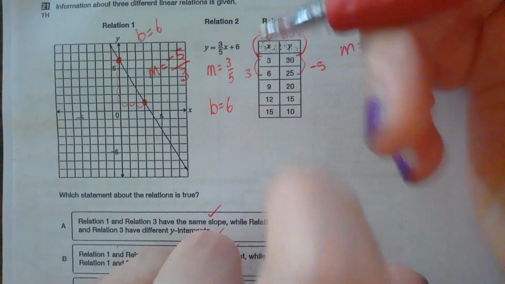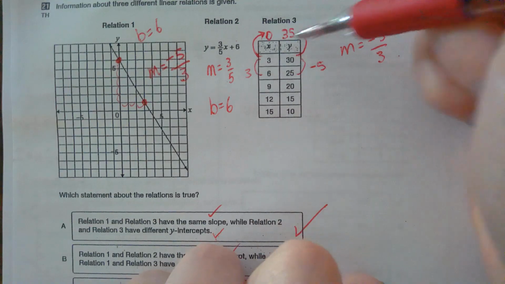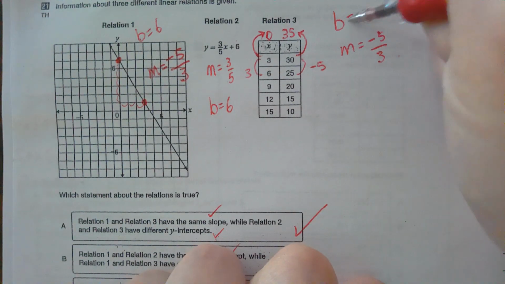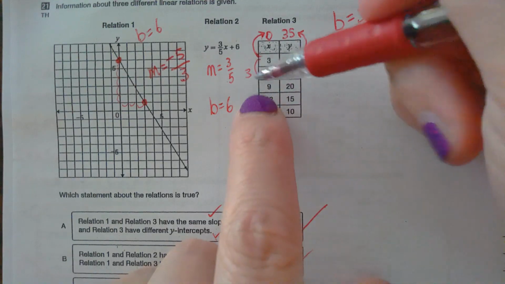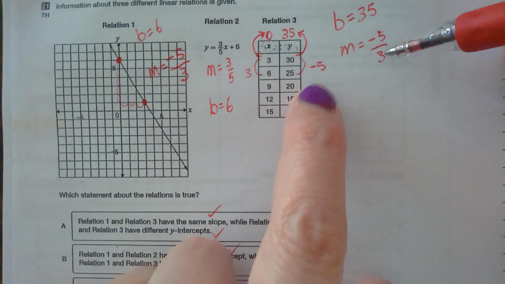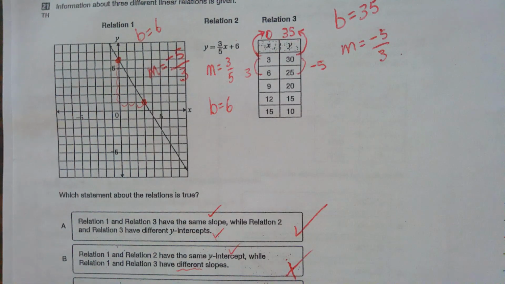Relation 3: I need to go backwards in my table to figure out what my b value is. So right here, b is 35, and when I do the first difference, I can see that it is negative 5 over 3. Okay, so I analyze it all 3 types.